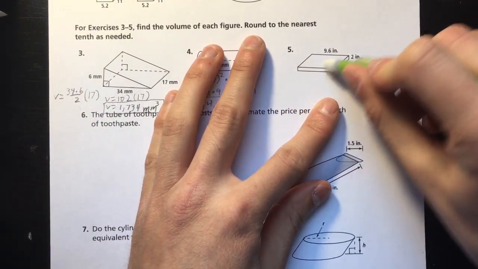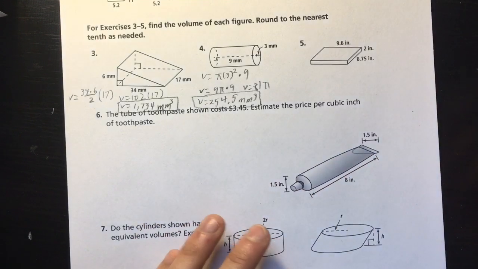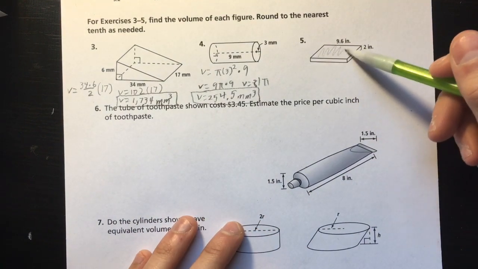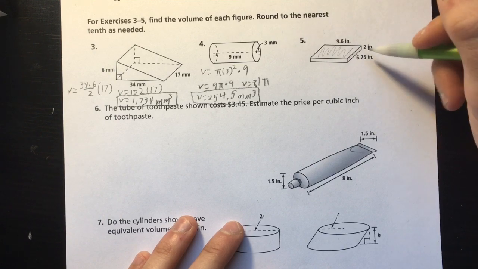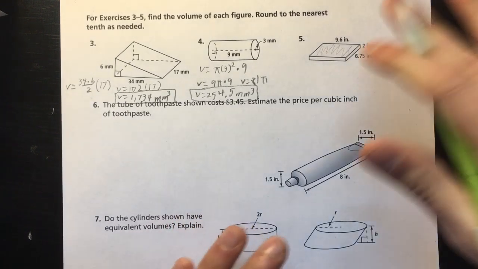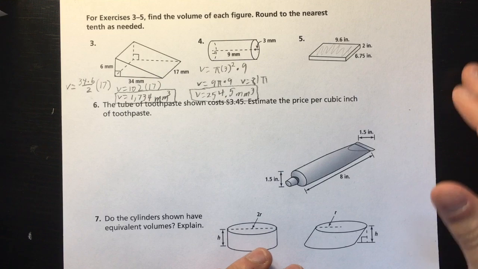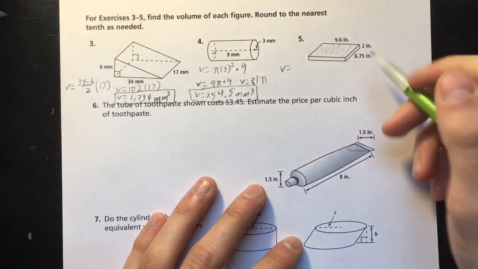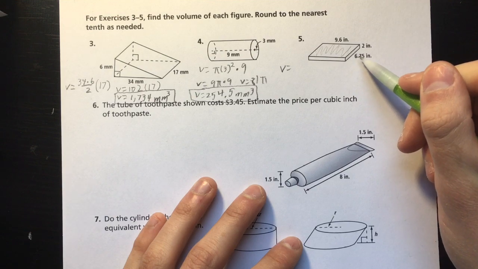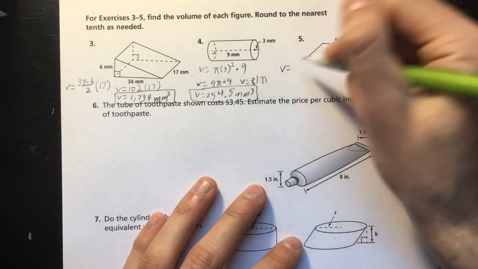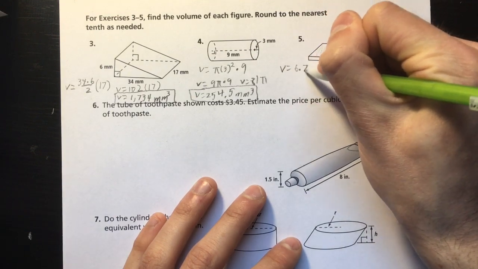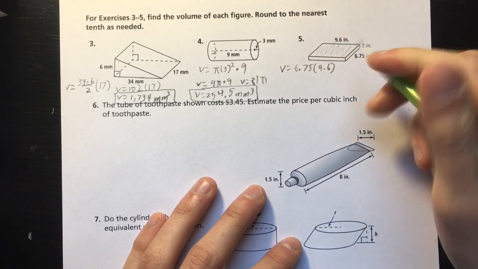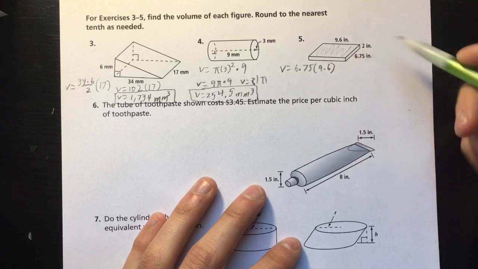Either way, you'll get the same answer. So I'm just going to do it as if this larger rectangle right here was the base and the height is 2, since that's what's flat on the bottom, but again, it doesn't really matter. So our volume is going to be, so if this is a 6.75 by 9.6 rectangle, 6.75 times 9.6, and that will give us the area of this rectangle.